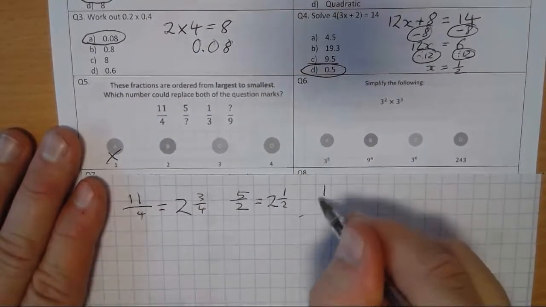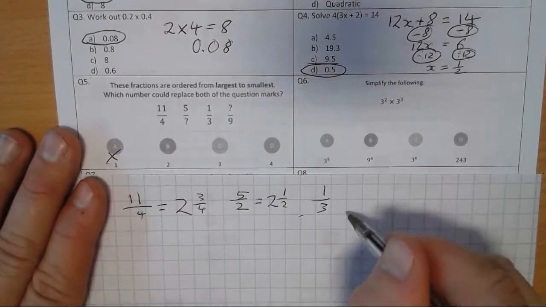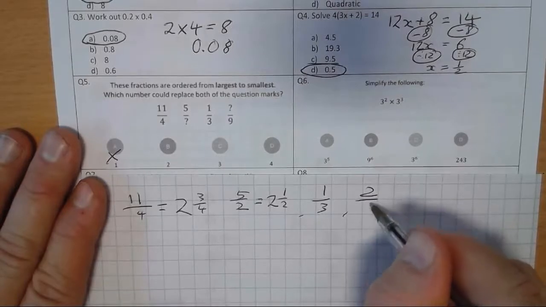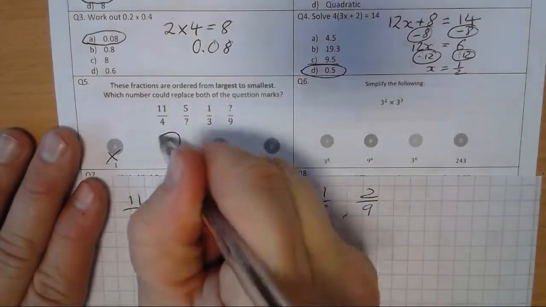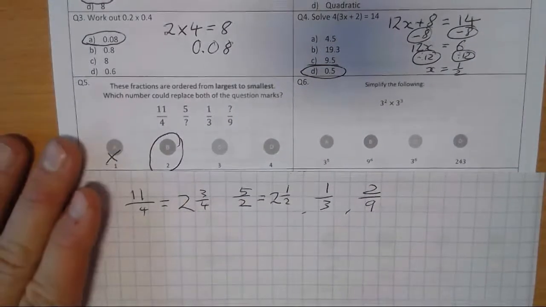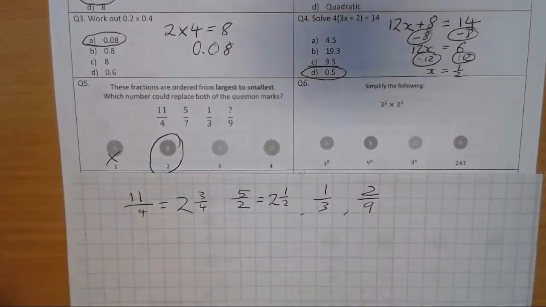The next one is just 1/3. And the next one, if this was a 2, it would be 2/9. Is 2/9 less than 1/3? Yes, it is, because 1/3 is the same as 3/9. So I can see that 2 works, and I would then select 2. If 2 didn't work, I'd go on and have a look at 3. But I know that 2 does work. That's going to be fine.